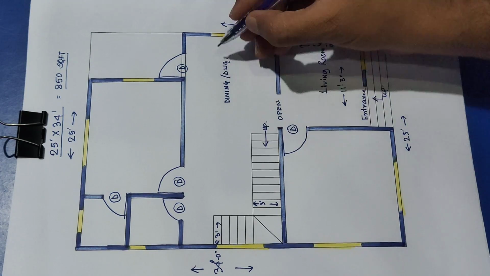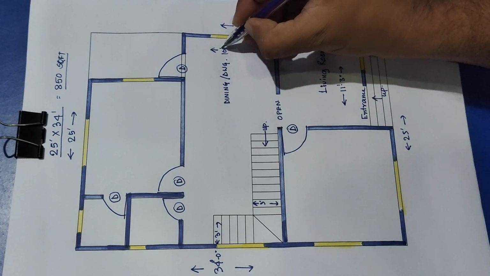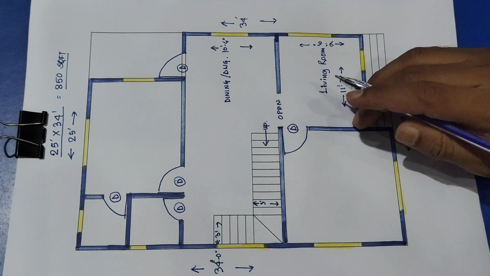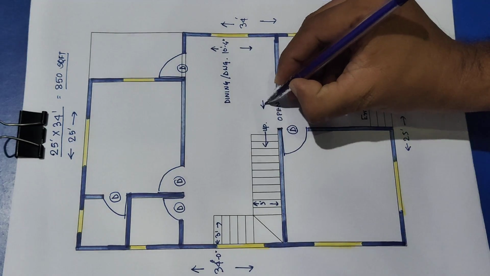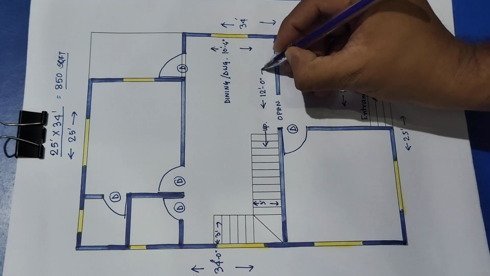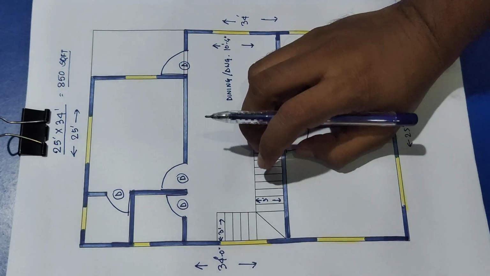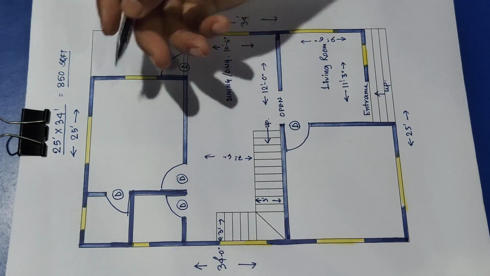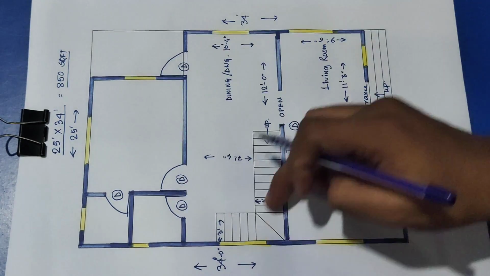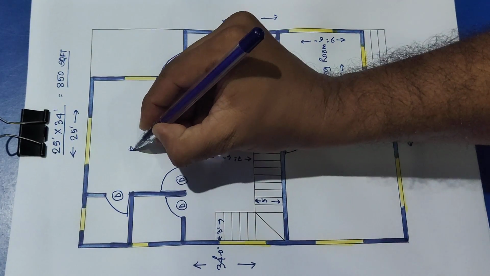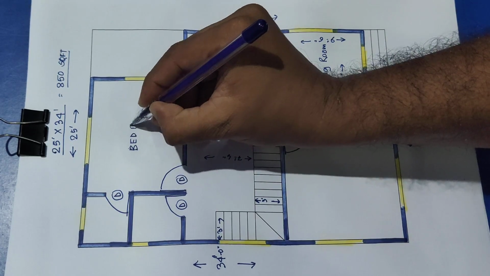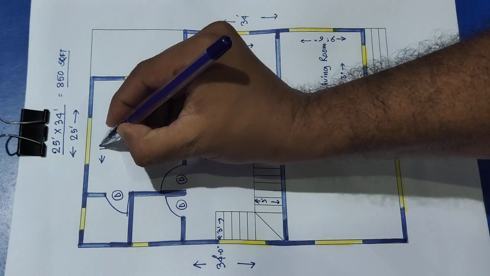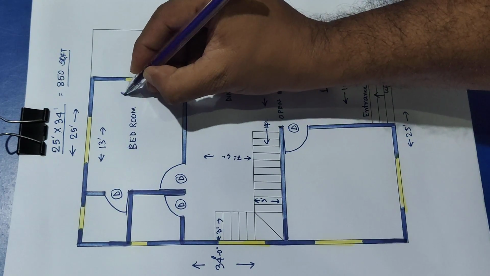Dining and drawing 10 feet 4 inch, this side 10 feet 4 inch, and this is 12 feet, and this side 7 feet 4 inch, distance 7 feet 4 inch. Dining room, hall room, this is hall room, total opening. This is bedroom, and distance 13 feet and 10 feet.